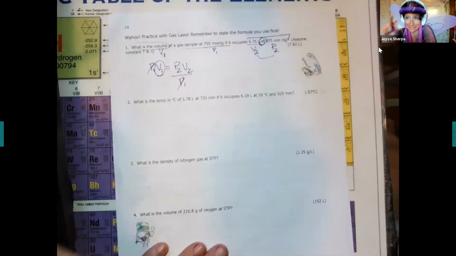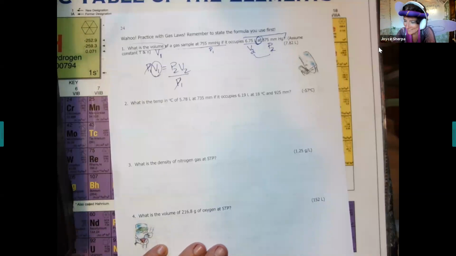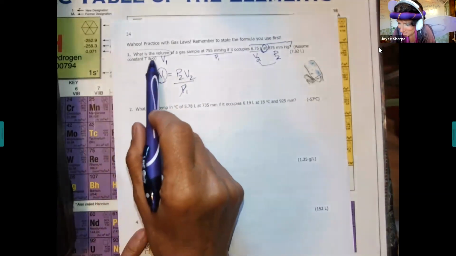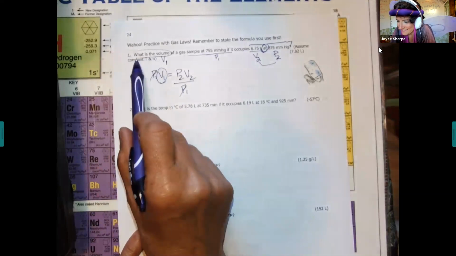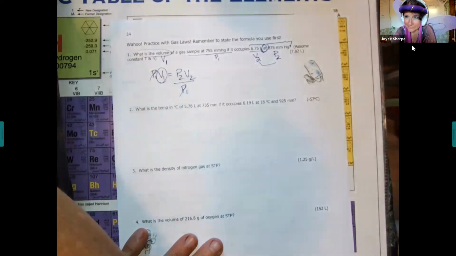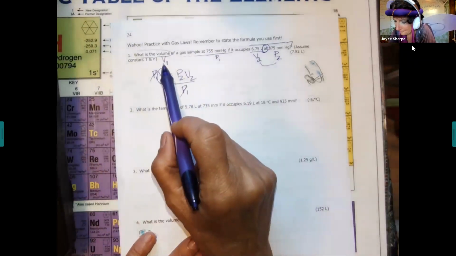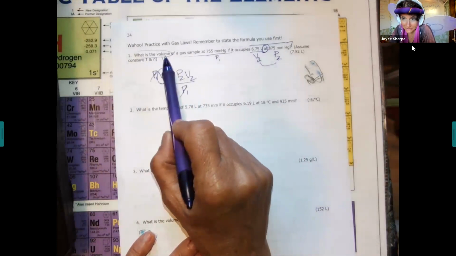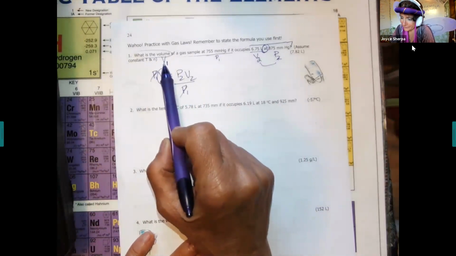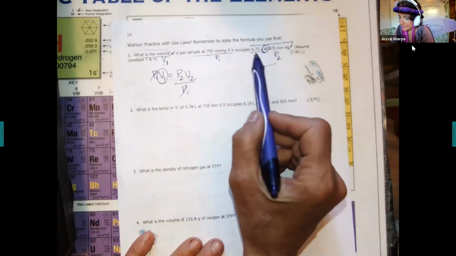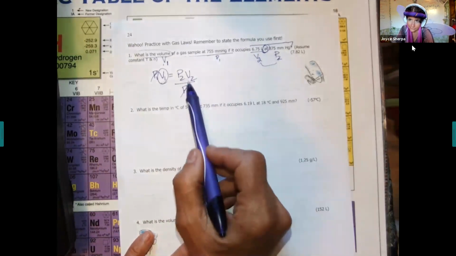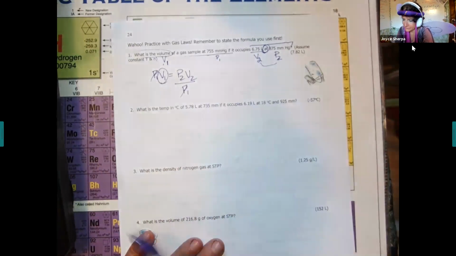All right, we're going to try that again. So label your variables. What I just said, we'll say it again with my recording, is when I ask what's the volume, it asks the question at the beginning. So V1 is your unknown, and there's our P1. These two go together. State your formula, rearrange, plug in, and solve.